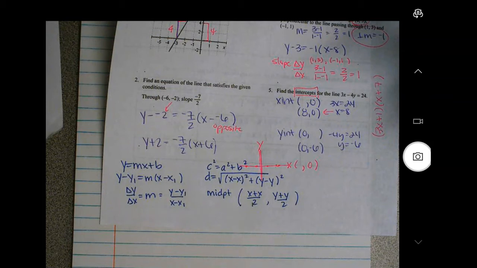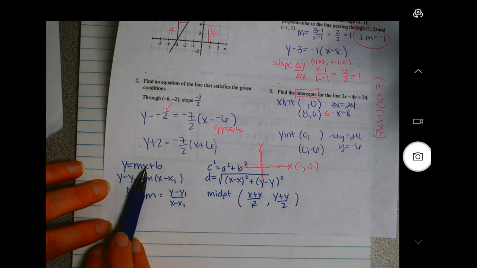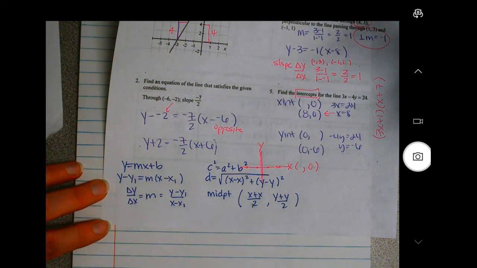Okay. And so those are all the equations that we did, and linear means it has x to the first power. So these were all the equations for this first section.